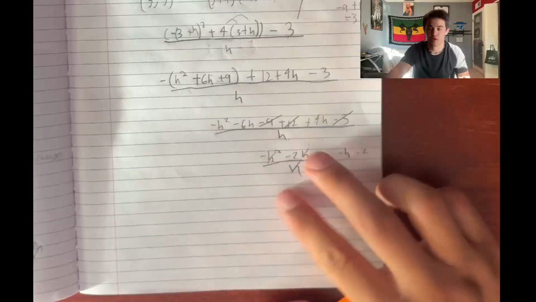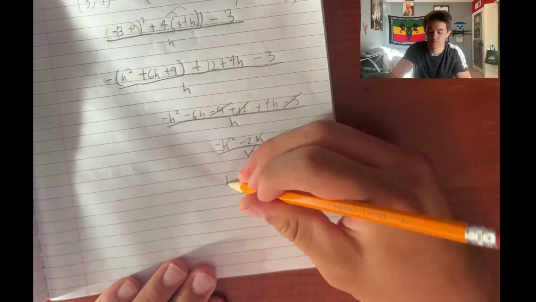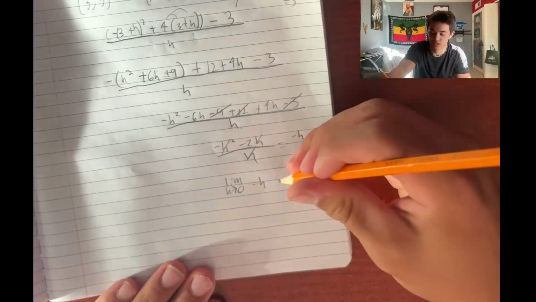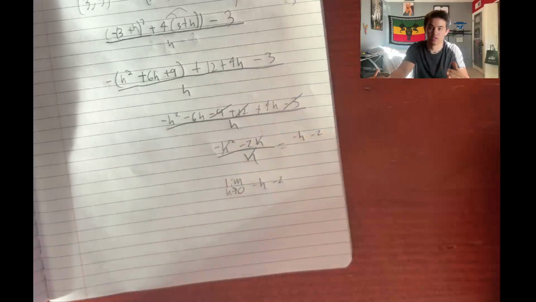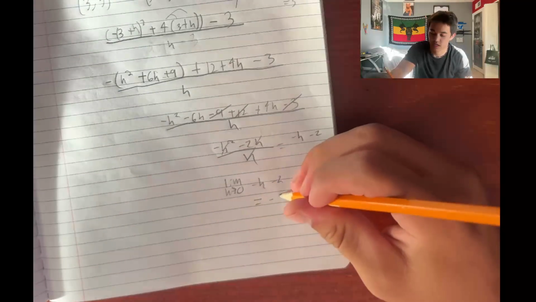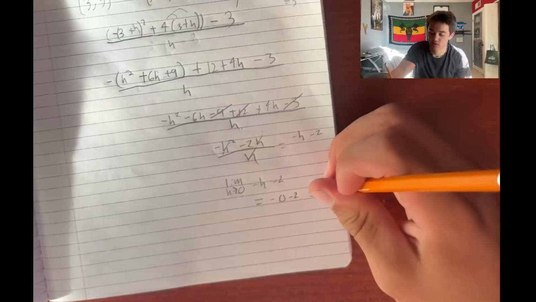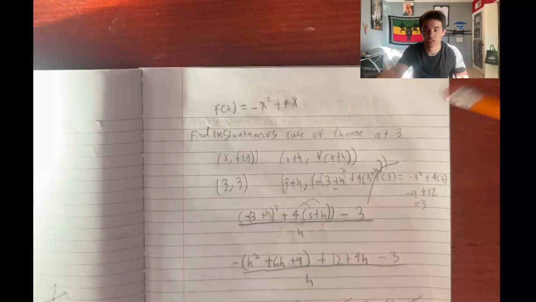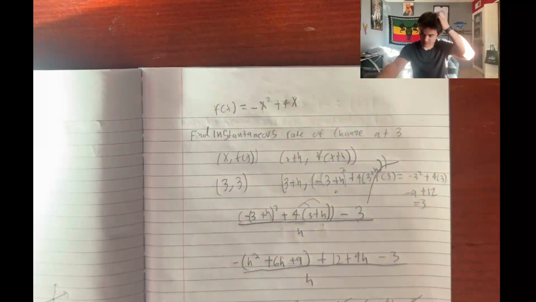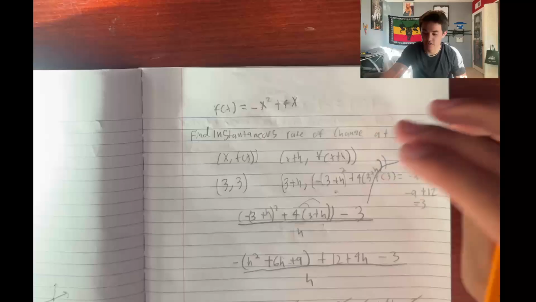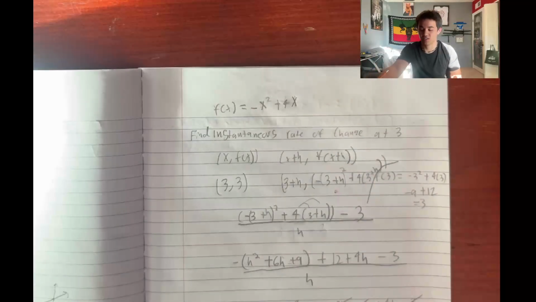Now, that's about as simplified as it gets. So we can now bring that limit of h approaches 0 over here to the bottom. So the limit as h approaches 0 of negative h minus 2. We're basically putting in 0 for h. So that's going to be negative 0 minus 2, which is equal to negative 2. And then that is our answer. That's the instantaneous rate of change at 3 for this function.